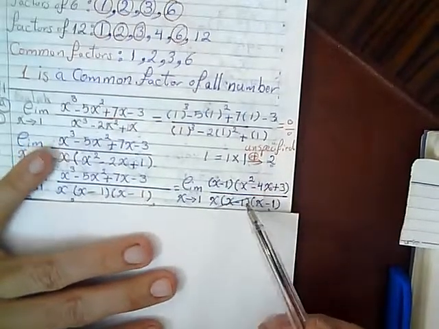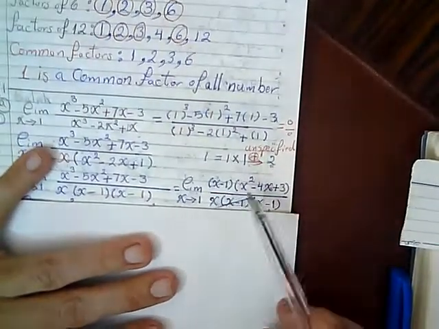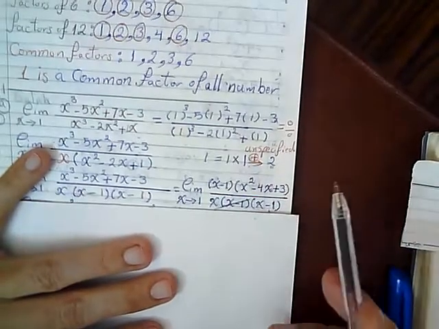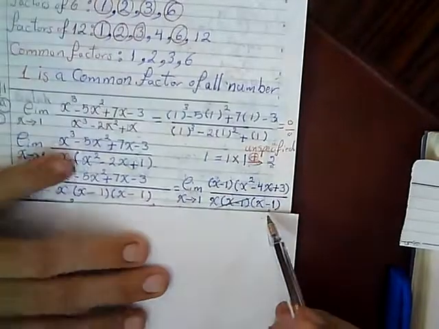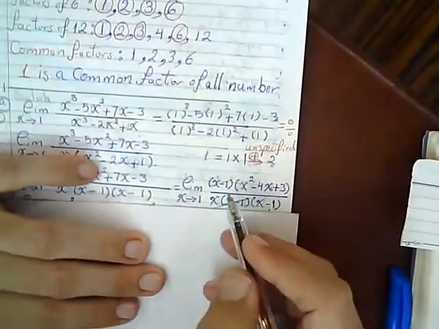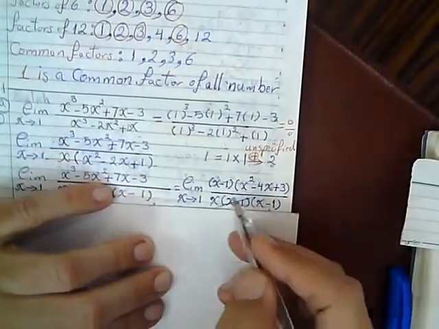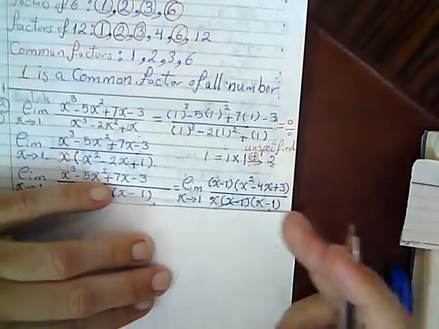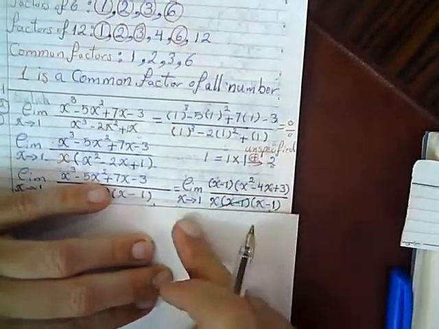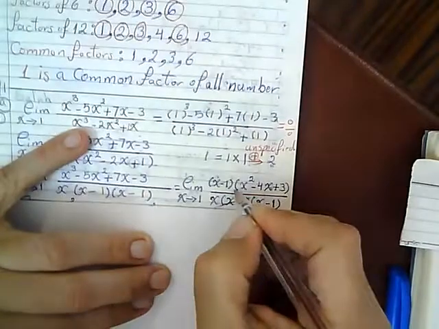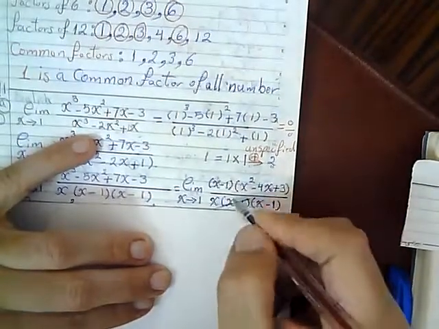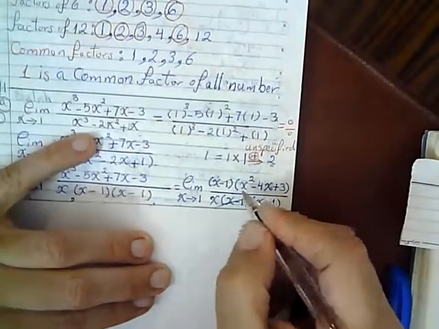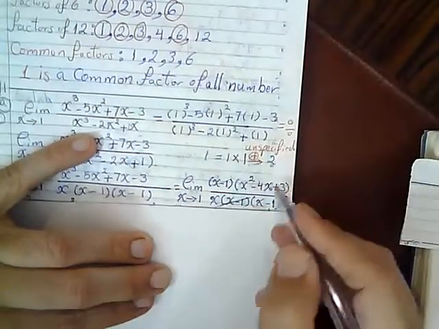Now we can get rid of the zero factor, but we are not done with them both yet. There is another zero factor here still troubling us. How do we get rid of them? Anything divided by itself equals 1. So x minus 1 can be crossed out with x minus 1 because there is multiplication here, which means they are divided up and down by each other. And here also. But if there is plus or minus, you cannot cross.